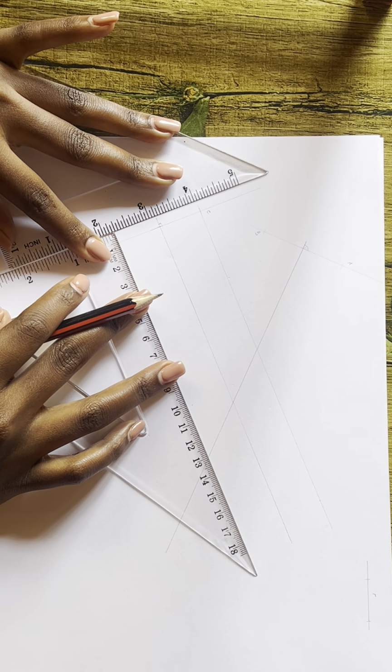Okay, then you also come to this point. You also do the same for this other line to make perpendicular lines through point A and B that were marked on a perpendicular line.